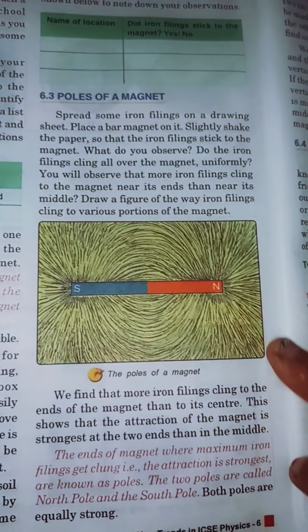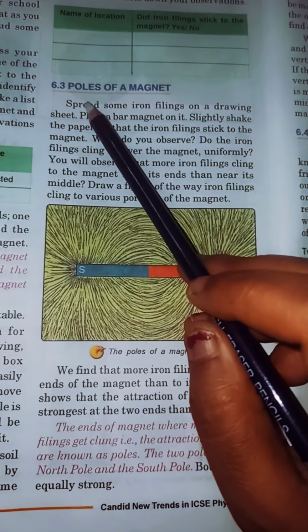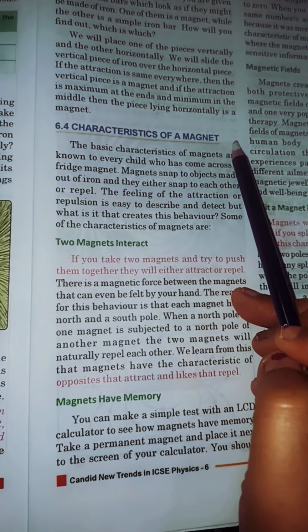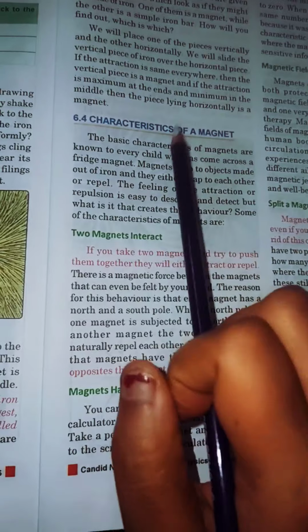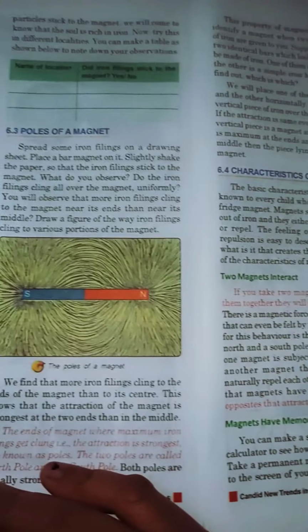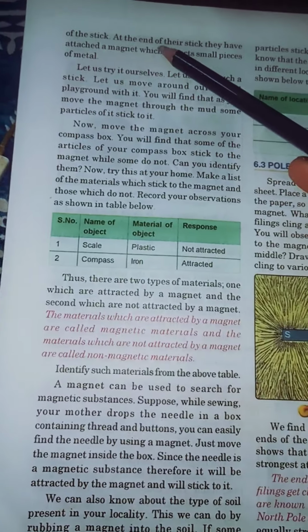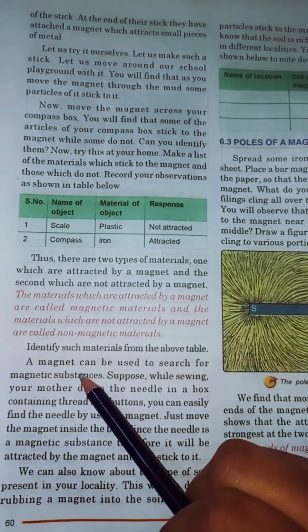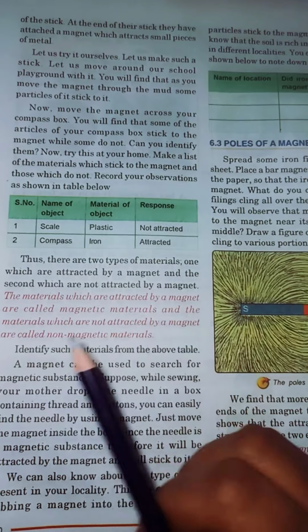Okay, so in our next class we will discuss these two topics, poles of a magnet and characteristics of a magnet. For today, what you have to do is just read this topic properly. And if you have any doubt, you can clarify your doubt anytime.